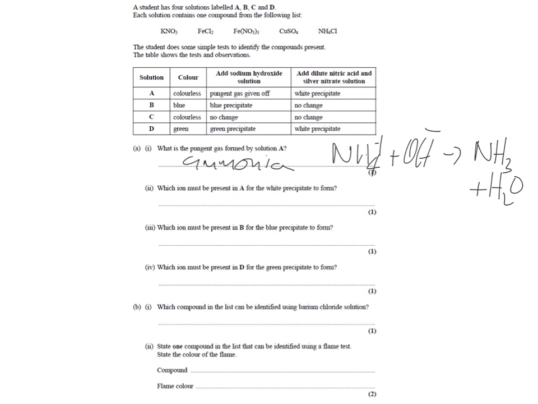And that's confirmed to us because a white precipitate forms when dilute nitric acid and silver nitrate is added. So again, the question is asked quite cunningly: which ion must be present in A for the white precipitate to form? Now, if you say chlorine, you don't get the mark, because the ion there is chloride.